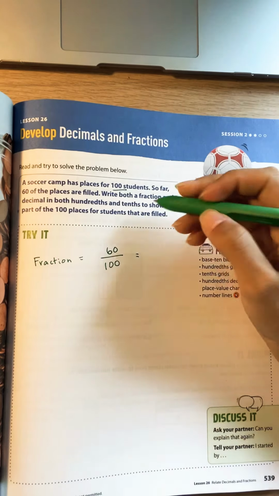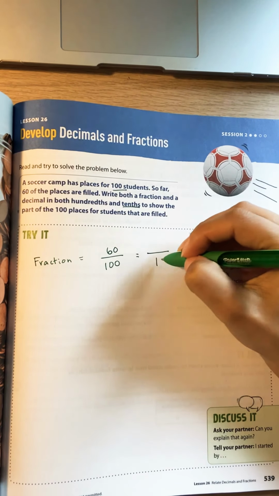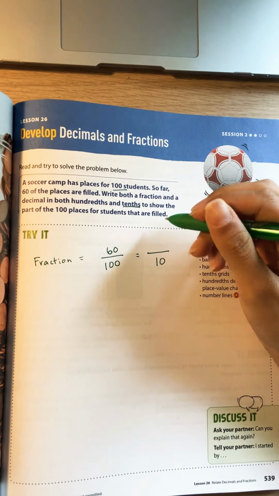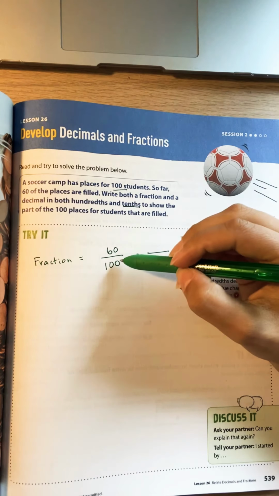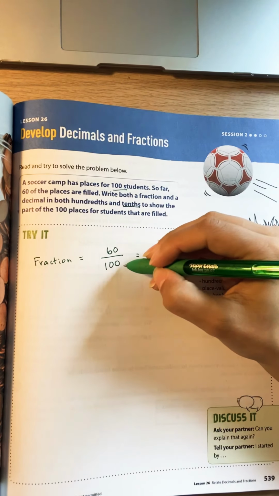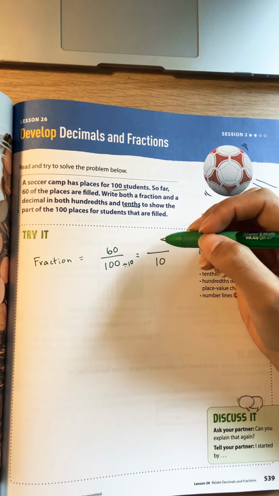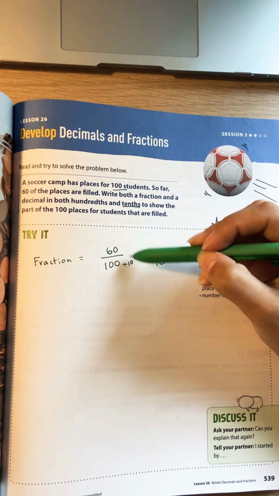I also need to write it as tenths. So if I write an equivalent fraction with a denominator of 10 to be tenths, how did I get from 100 to 10? Well, I obviously didn't multiply by 100, but I went in the opposite direction. I divided. So remember, to find an equivalent fraction, you can multiply or divide by the same number.